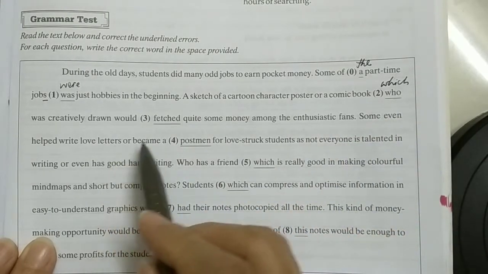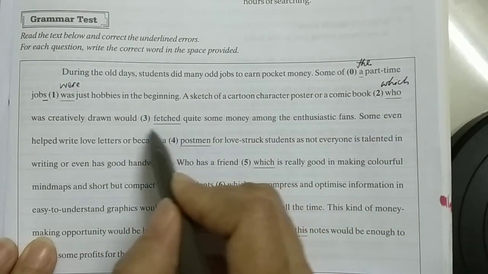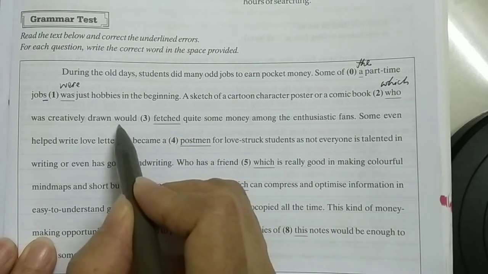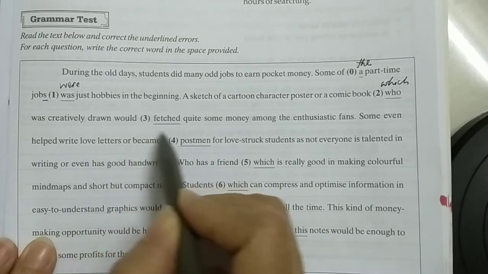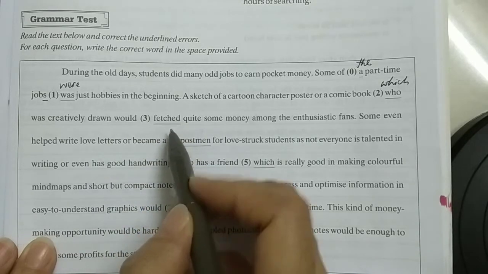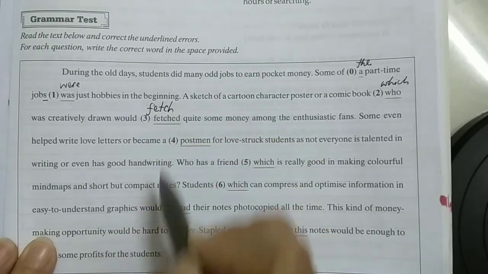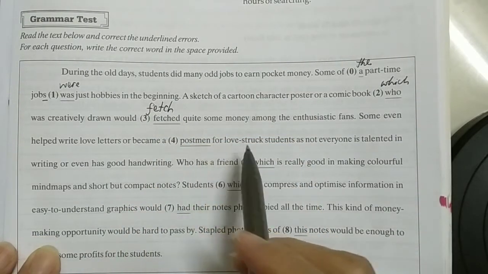So which was creatively drawn would fetch. Now there shouldn't be any ed here because there is a modal at the front, so you should use the base verb. So ed you take away, fetch. Okay, let's go to the next one.